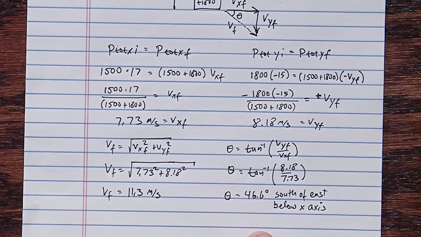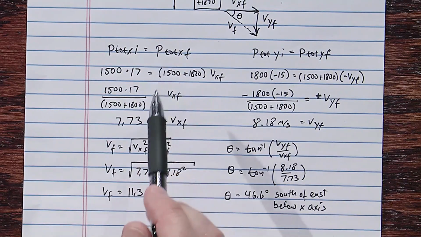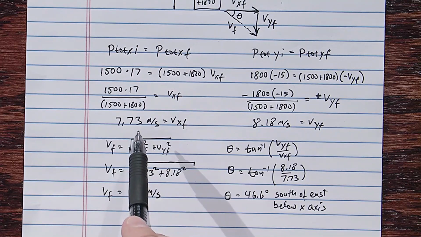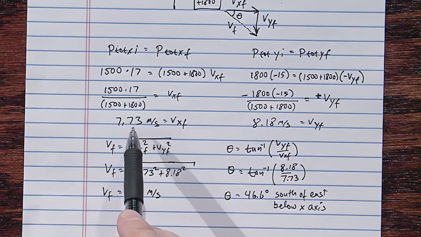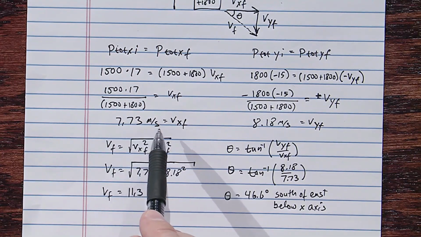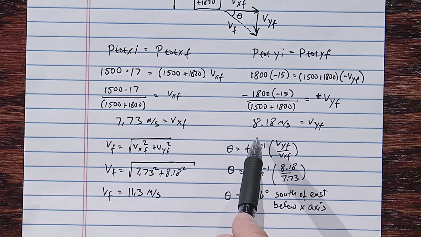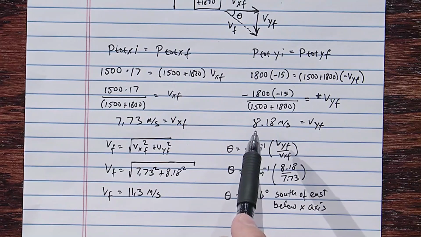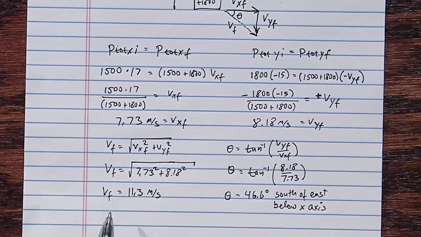So that answers the question we were asked. We could say that the velocity of the combined wreckage is 7.73 meters per second in the x direction and 8.18 meters per second in the negative y direction. Or we could say that they have a speed of 11.3 meters per second in the direction of 46.6 degrees south of east.